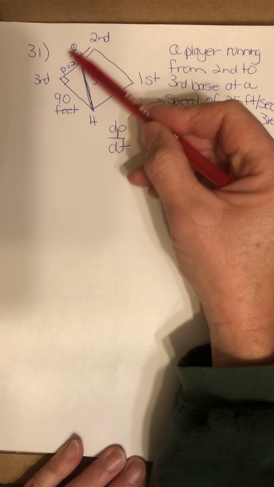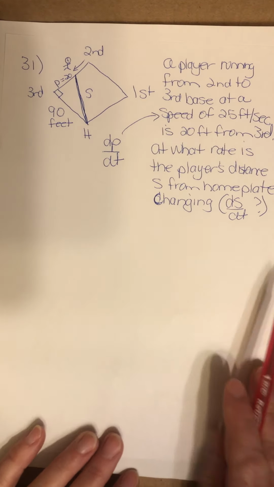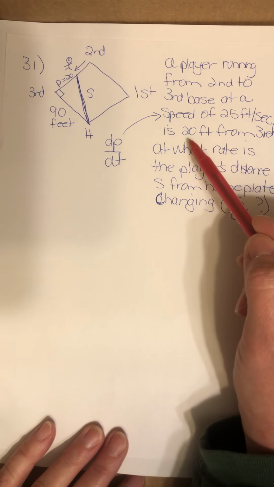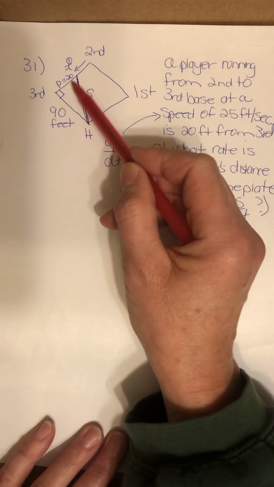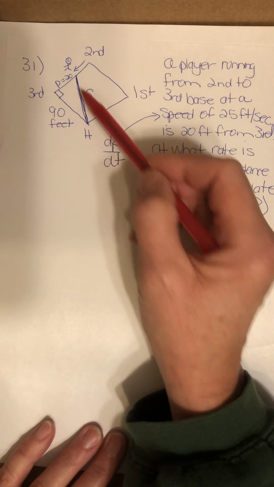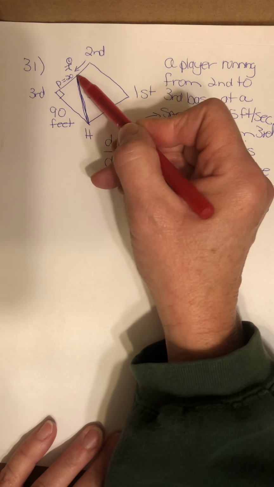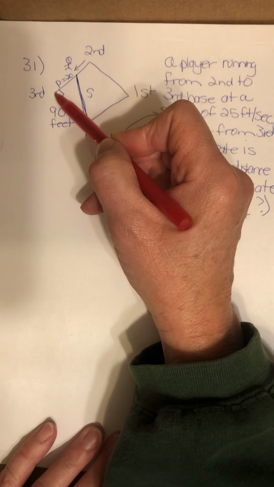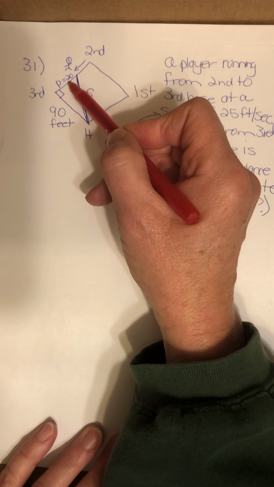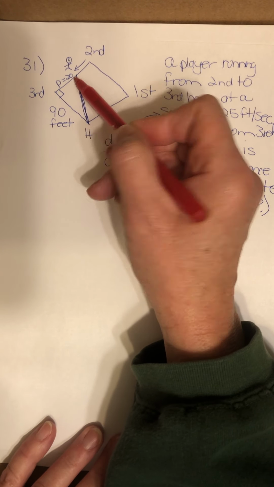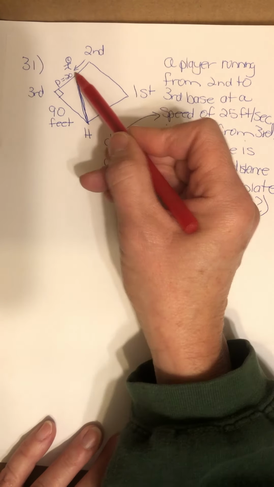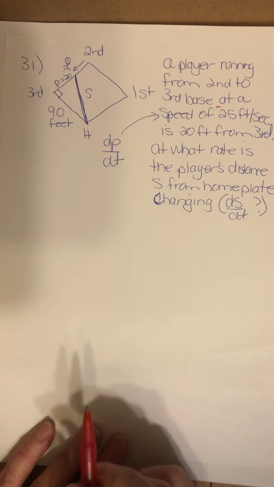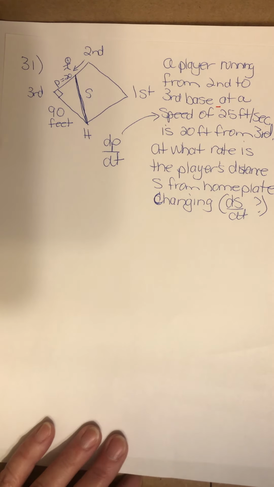Okay, so I made an arrow. He's running in. And it says he's running at a speed of 25 feet per second, and he's 20 feet from third base. So that's how I knew where to put the P, because if the player is right here, is this P or is this P? Well, they said he is 20 feet from third, so I knew to label this side right here P, right? And so his speed is dp dt. And notice because that side is getting smaller, we're going to call that a negative 25 feet per second.